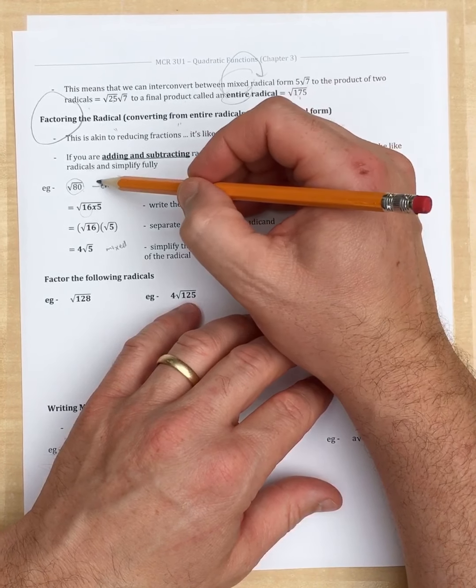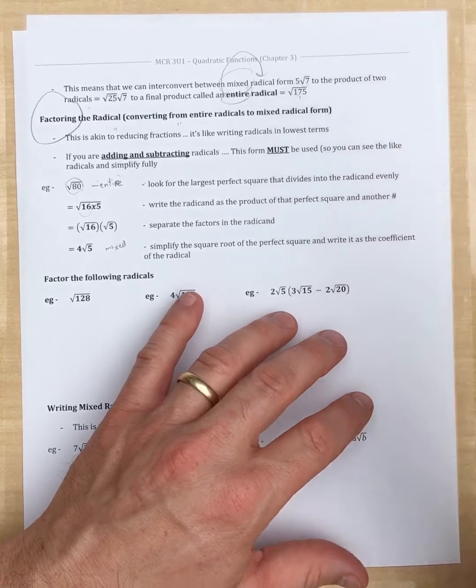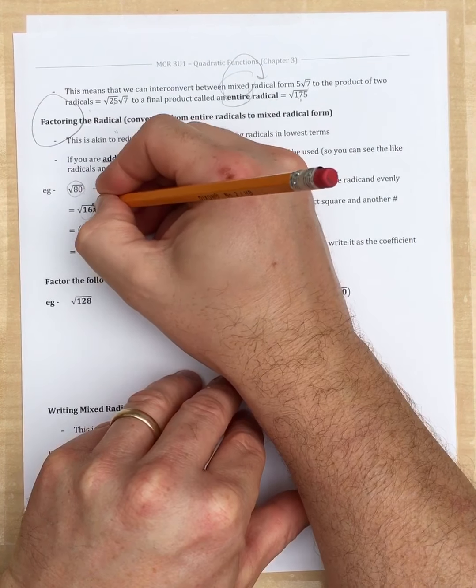And 49 definitely doesn't divide into 80 evenly, and nothing bigger than that. We don't even have to worry about it. It's not going to divide into it evenly. So we found the largest perfect square that fits into it evenly, 16.